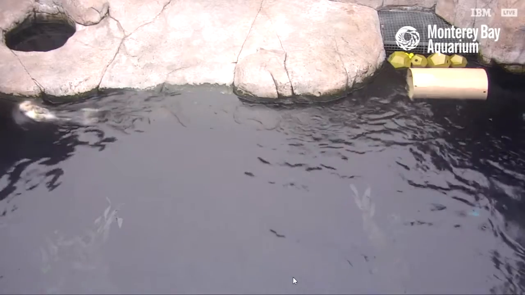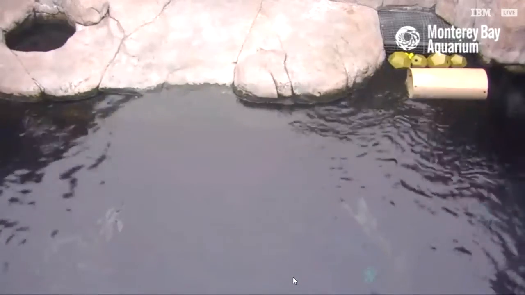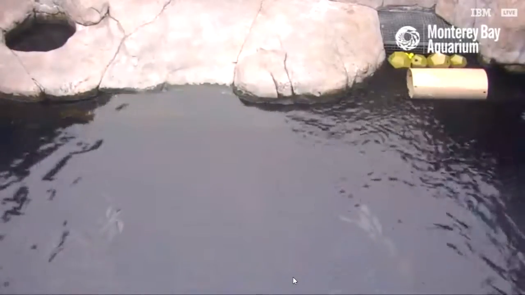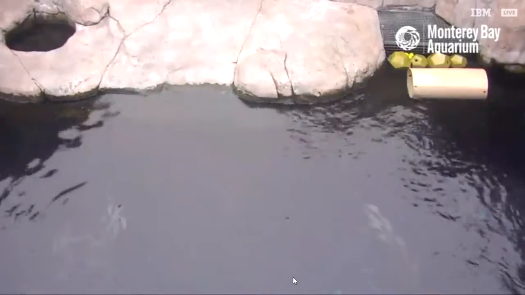Oh, they froze there for a second. The sea otters are here. Oh, there's one. He's swimming around. Oh, that's actually kind of cute. He might be playing Dungeons and Dragons there. They got the dice there. It looks like a 20-sided dice? No, it's more like 12. Polyhedron, I know that. Polyhedron.